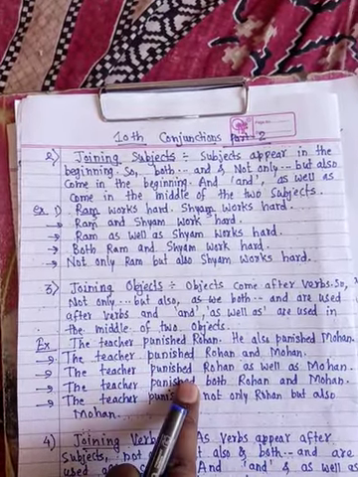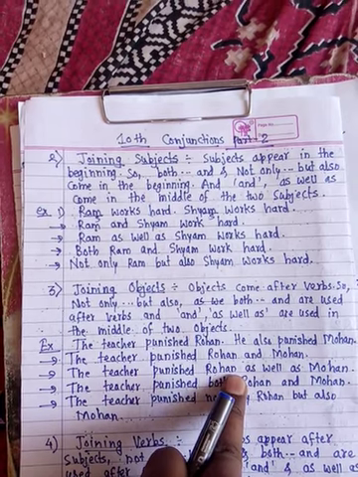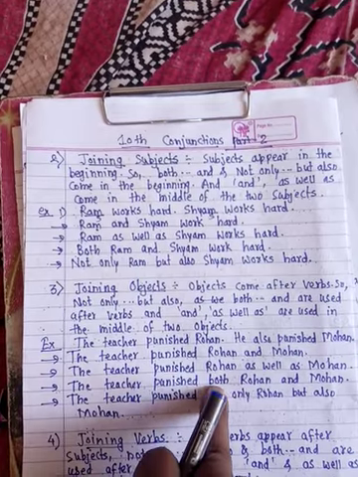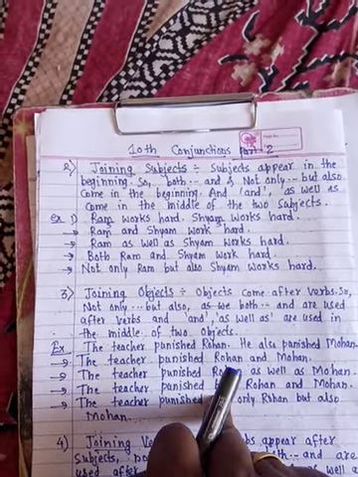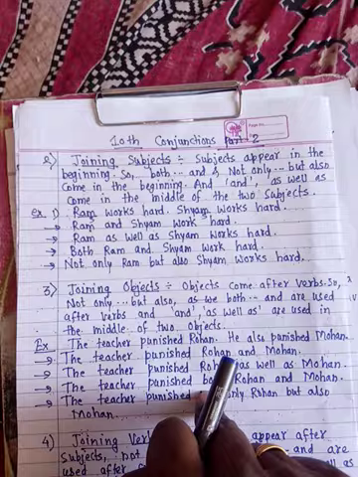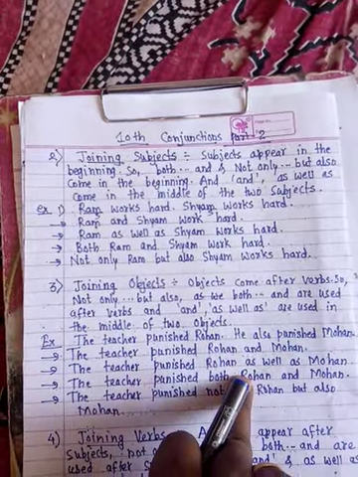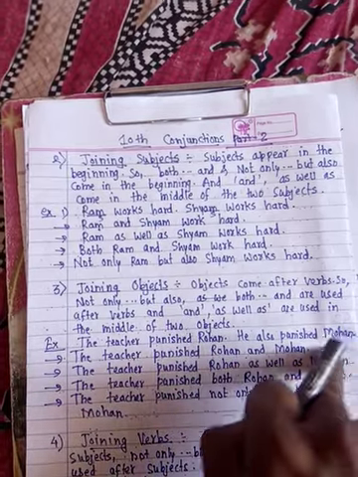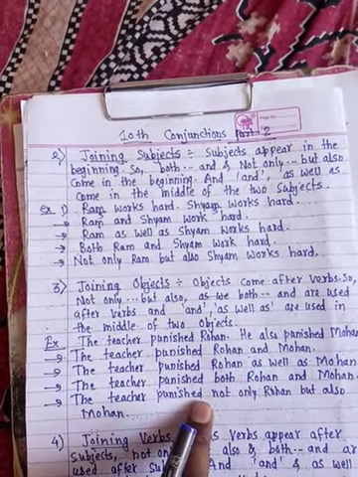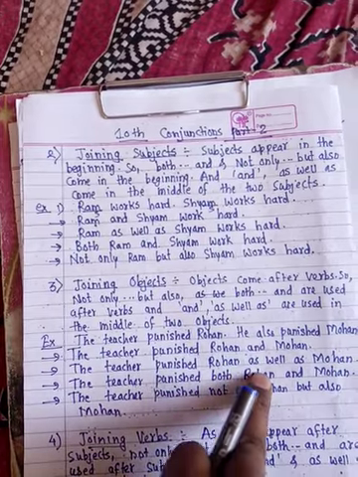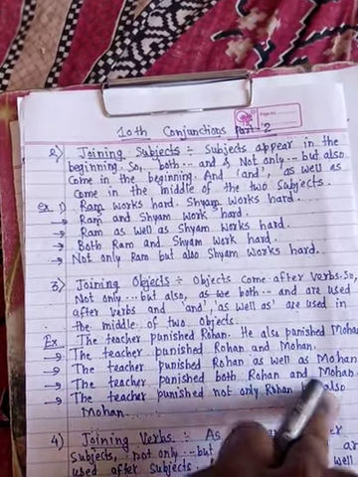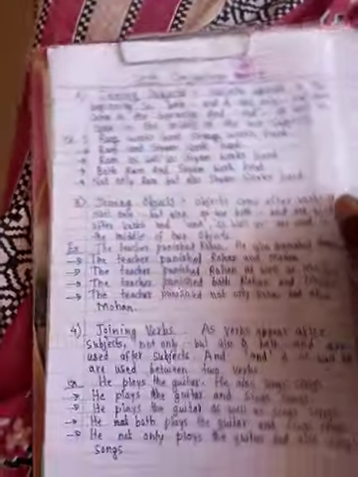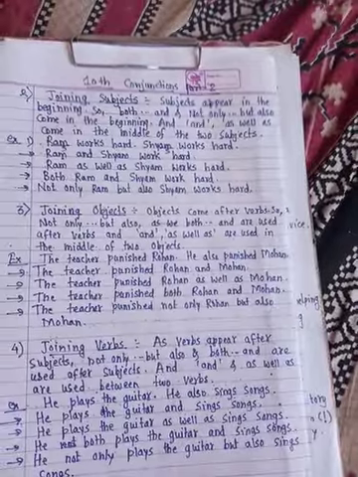Now see here, both and and not only but also. They will not come between the two objects because they are pairs. So some part of it will be used before the first object and some part will be used before the second object. So the teacher punished both Rohan and Mohan. Similarly, the teacher punished not only first object Rohan but also second object Mohan, like this. So it's very simple.